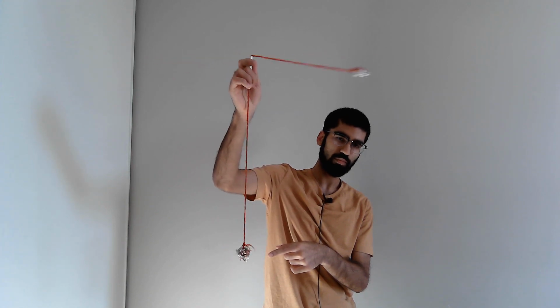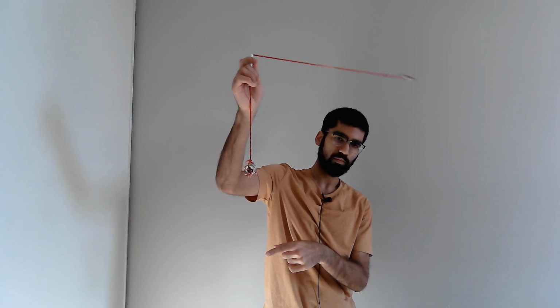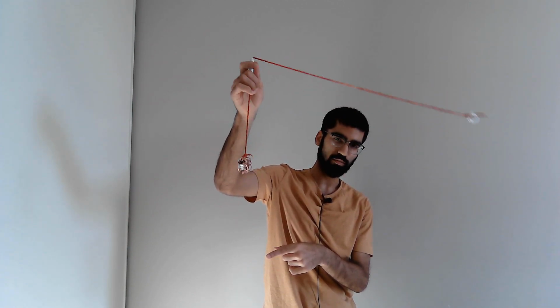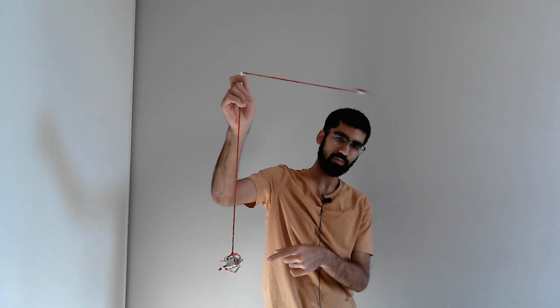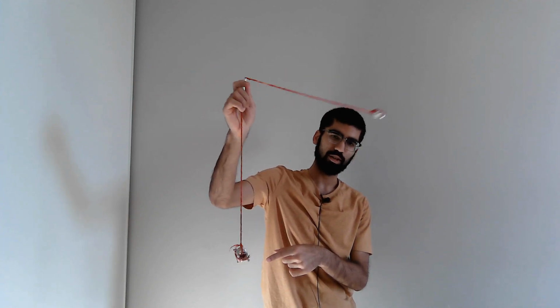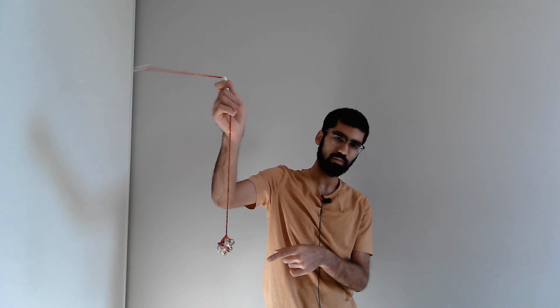It's stable. I'm going to speed up the spinning. You can see it went up. Back down. Stabilize. Stable height. I'm going to increase the speed that I'm spinning with. You can see it went up. So finally, let's just analyze what went on there.